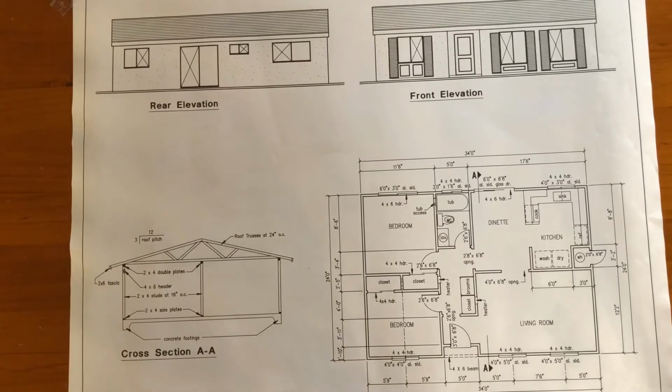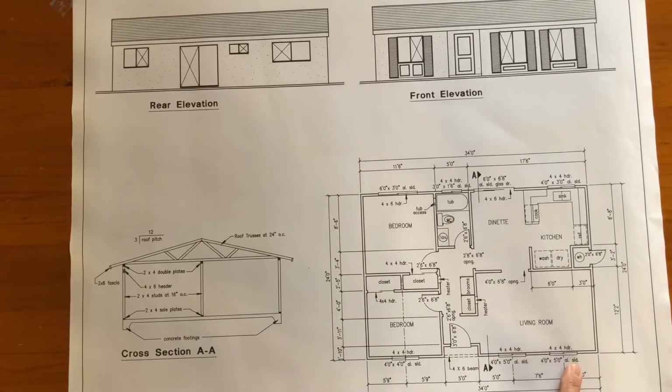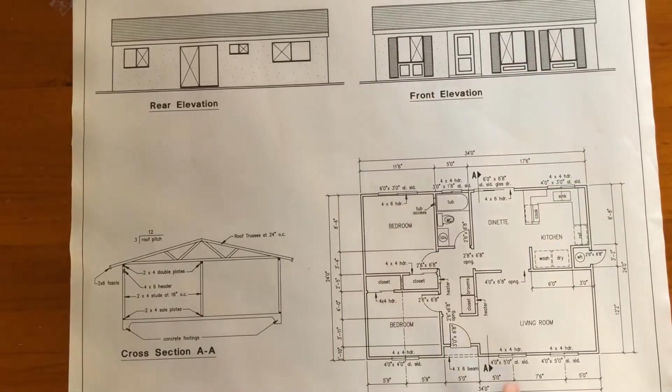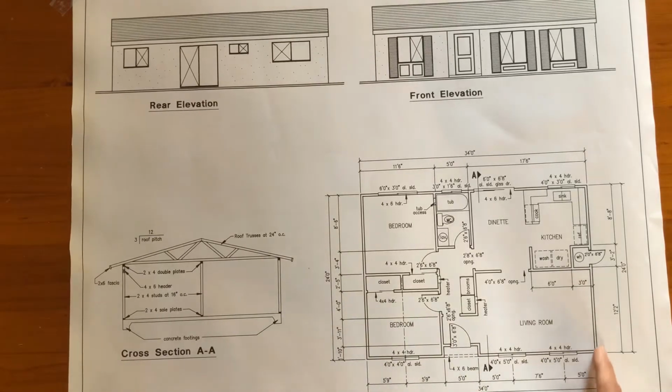One thing to note here, if we look at this measurement of the front of the home, you can see this is the front of the home because there's a door, there's a window on the left side of the door, and there's two windows on the right side of the door, which matches up with our front elevation, okay? And so as we look at this, we can see that from the outside of the wall on the left to the outside of the wall on the right is 34 feet.